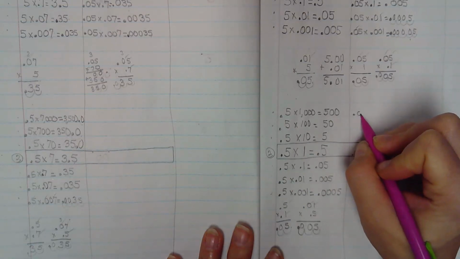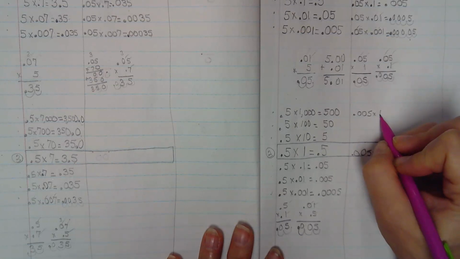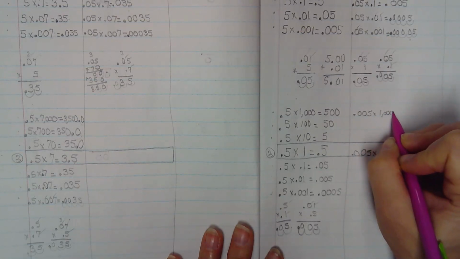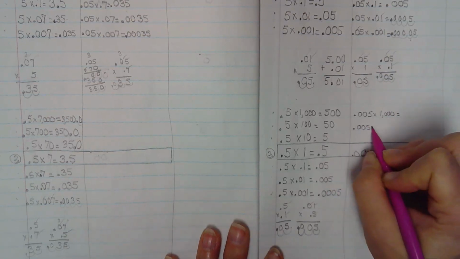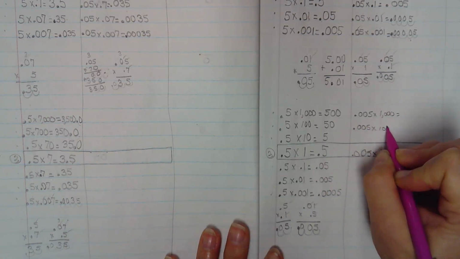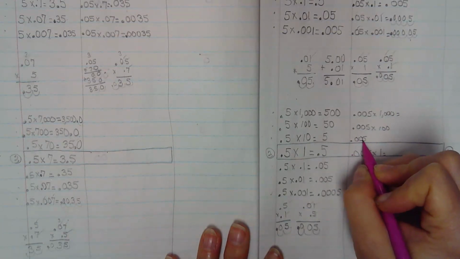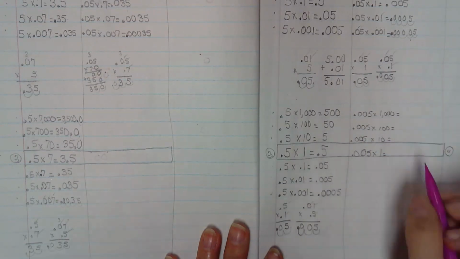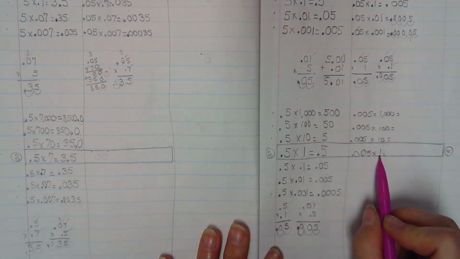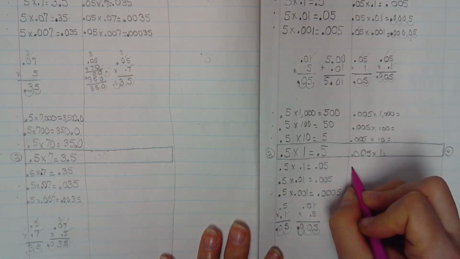So we would expect our largest answer to come when we take 5/1000ths 1,000 times. We would expect it to be a little bit smaller when we do 5/1000ths 100 times. We would expect our answer to be even smaller when we do 5/1000ths and we only take that 10 times. If we take 5/1000ths one time, we would expect to get 5/1000ths.